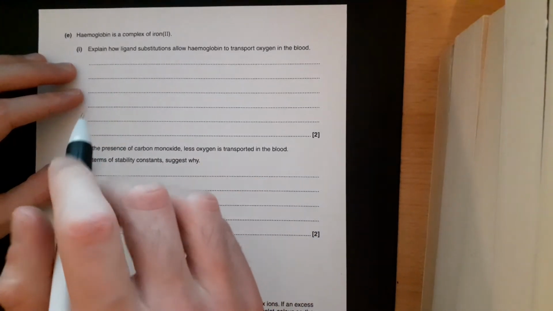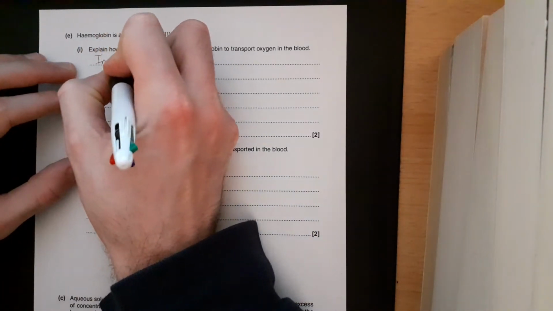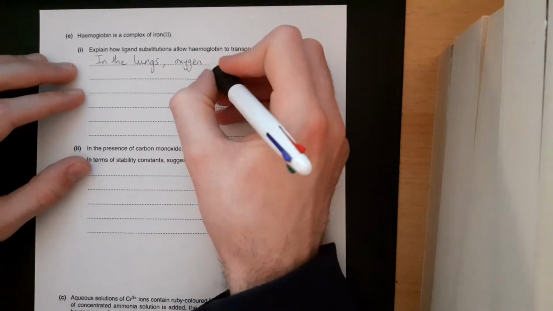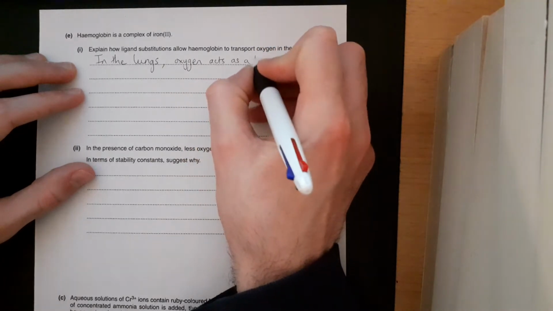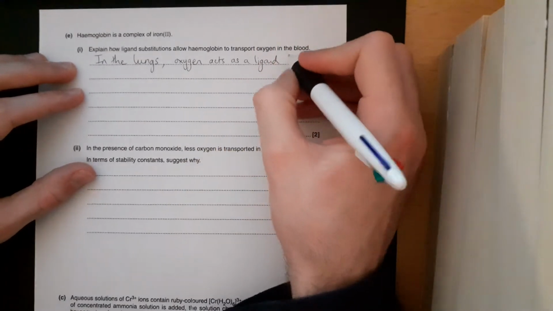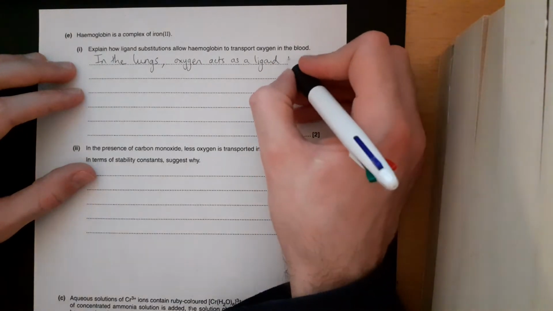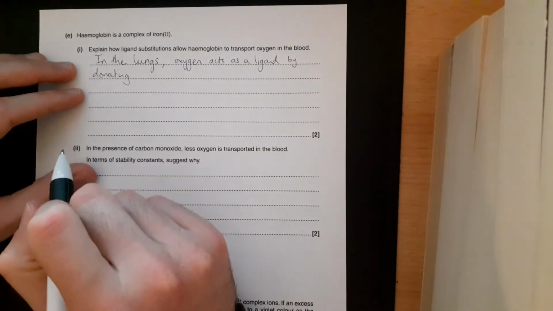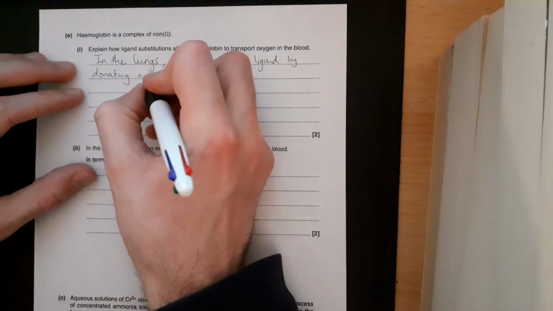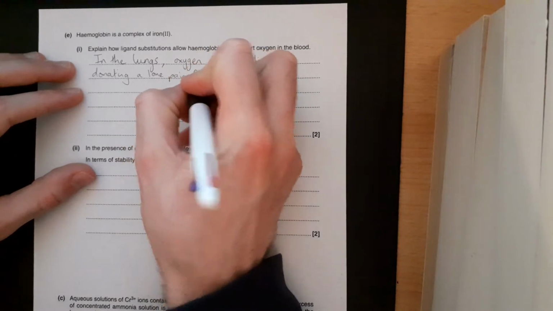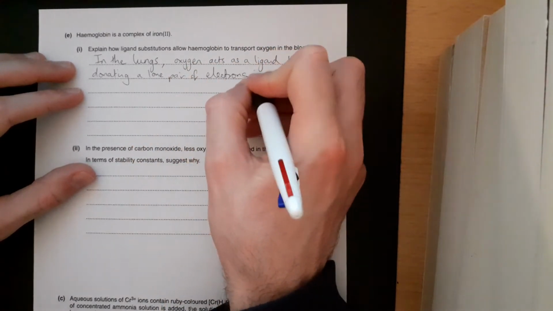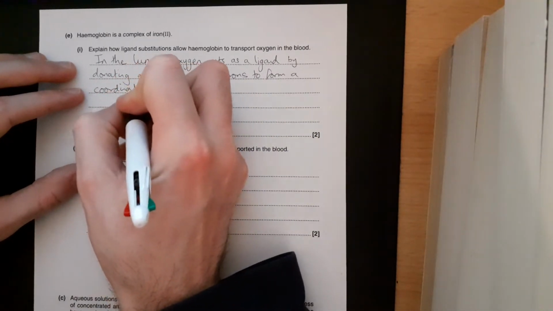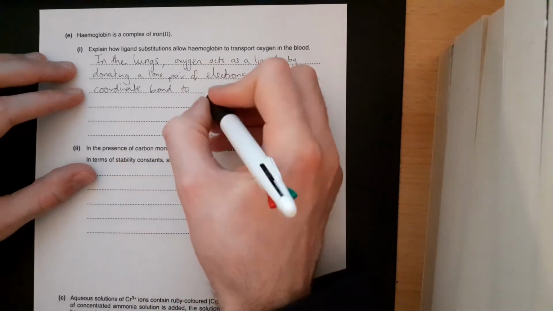So what we can say is in the lungs, when you're picking up oxygen, oxygen acts as a ligand. And let's show that we know what that is by donating a lone pair. I don't think we'd need to do this, but might as well revise what a ligand is. By donating a lone pair of electrons to form a coordinate bond to Fe2+.